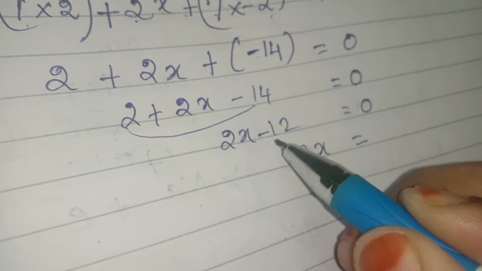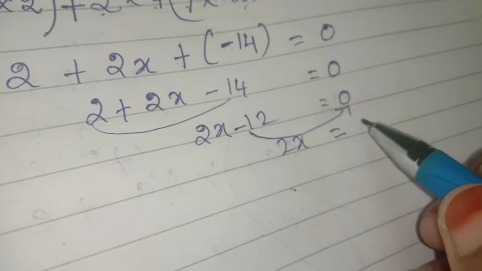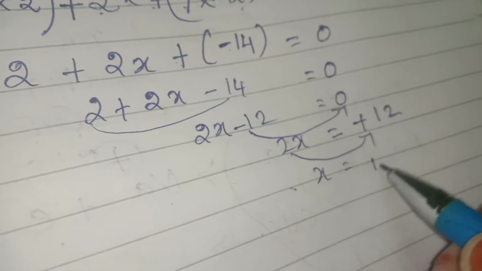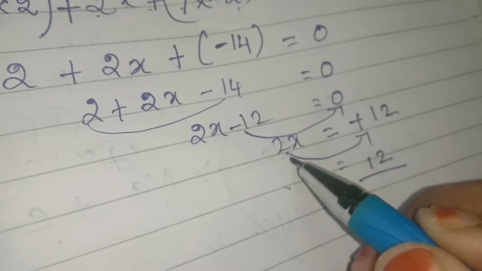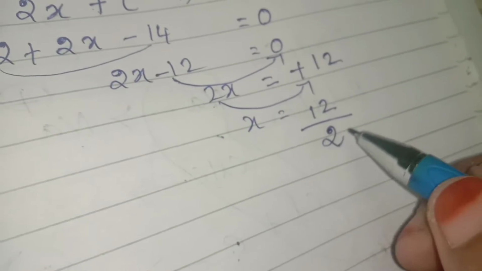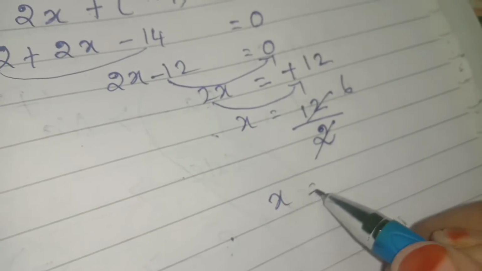2x, which is equal to this -12 is going this opposite side, right hand side. So it has become +12. X is equal to this 2 is coming here 12. Here multiply 2 will become this side, means it will come and divide 12 divided by 2. So totally 6 2s are 12. So X value is 6.